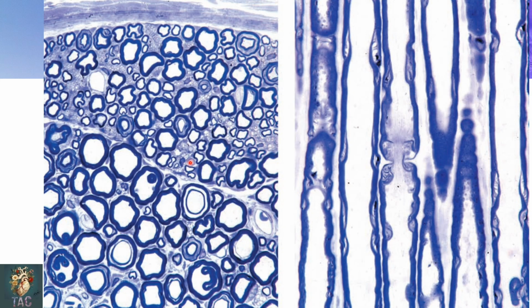So this is the photomicrograph of an osmium fixed, toluidine blue stained section of the peripheral nerve. This is the cross section and this is the longitudinal section. In this cross section you can see this clear area is the axon, and this dark blue area is the myelin sheath which is formed around this axon. In certain sections you can see the two rings are present. Here you can also appreciate the two rings. So these are the sections which are taken from the area where Schmidt-Lantermann cleft is present.